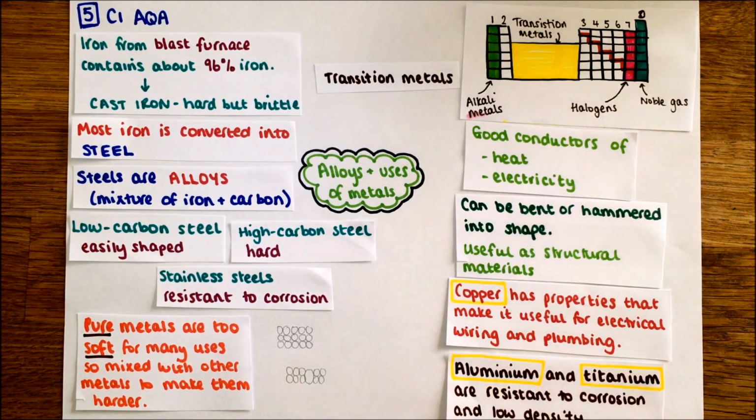Okay, so that's what you need to know in terms of alloys and uses of specific metals. If they've given you the name of another metal, they will have given you the information in the question to be able to answer it. So you might need to read back through and see what other information you can get from the question to help you answer it, because this is what you need to know from memory. The rest of it will be provided for you.